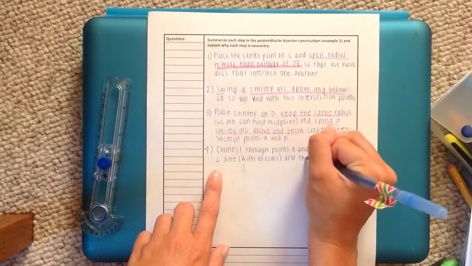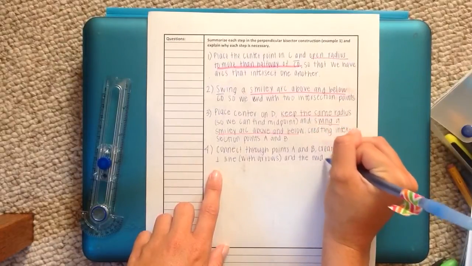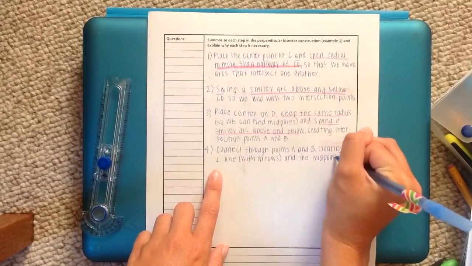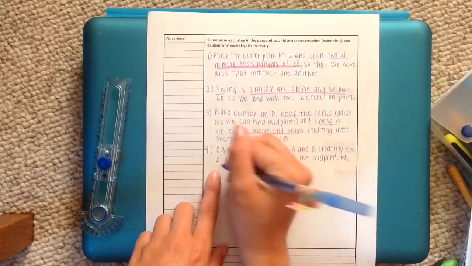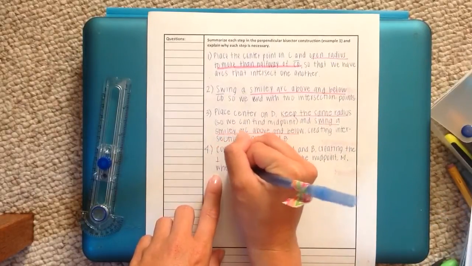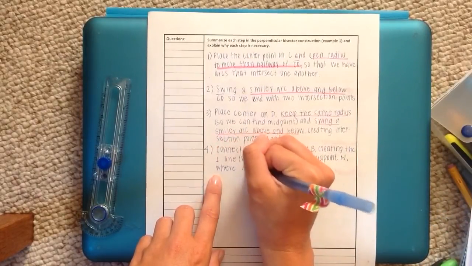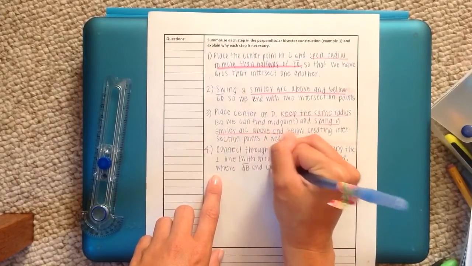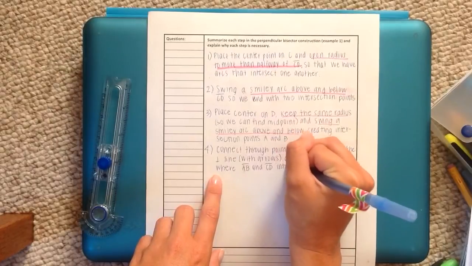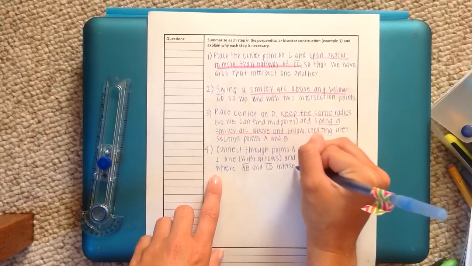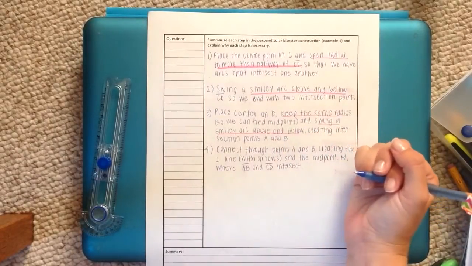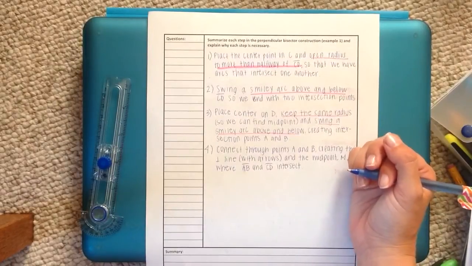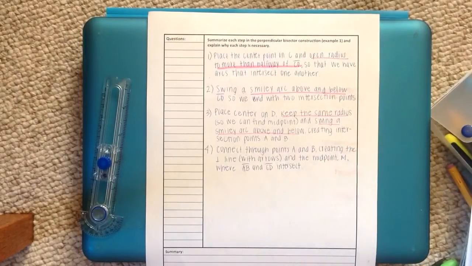And the midpoint M, where AB and CD intersect. Another word for intersect, if you're not familiar with that, is just cross, where AB and CD cross each other.